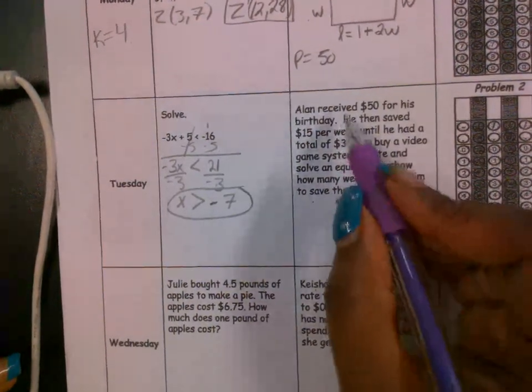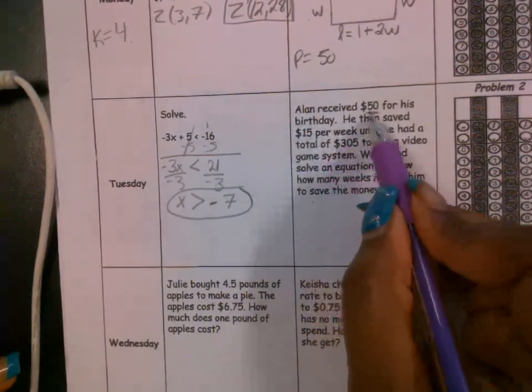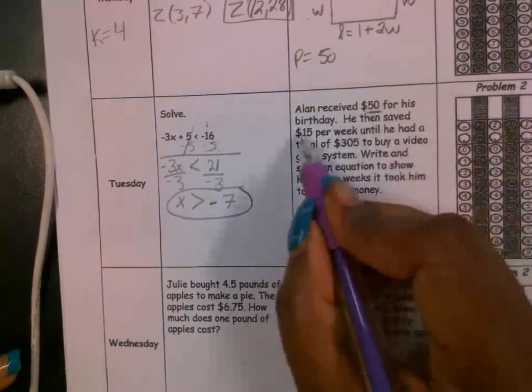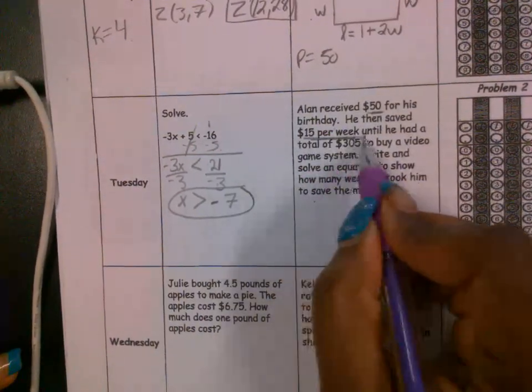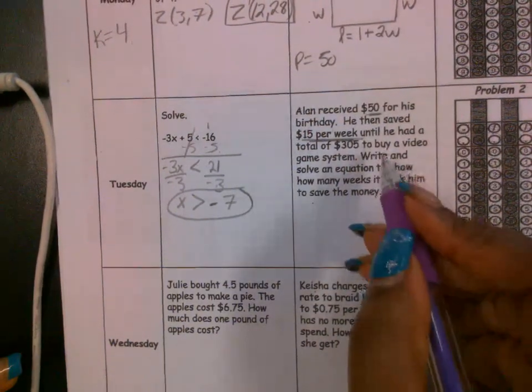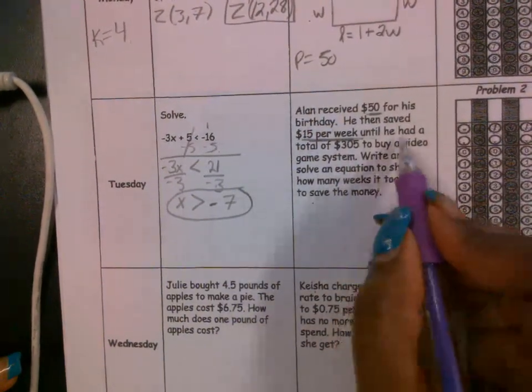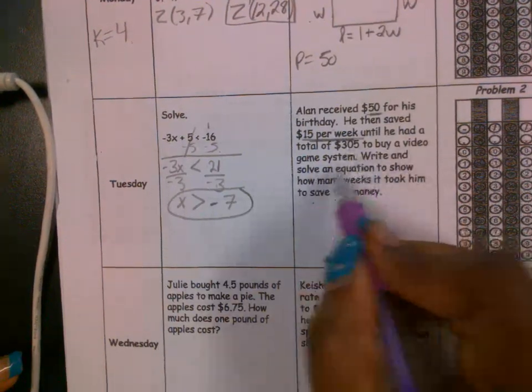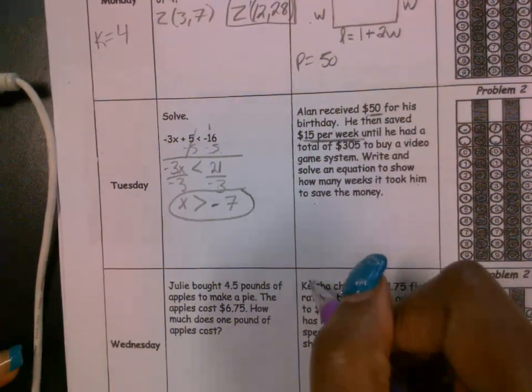Let's look at problem 2. Alan received $50 for his birthday. So that's how much he got. He then saved $15 every single week. So every week he saved $15. Okay? Until he had a total of $305 to buy a video game. Now we've got to write an equation.